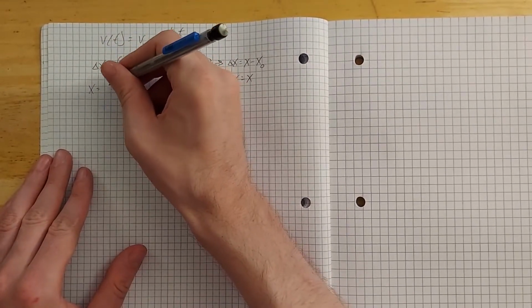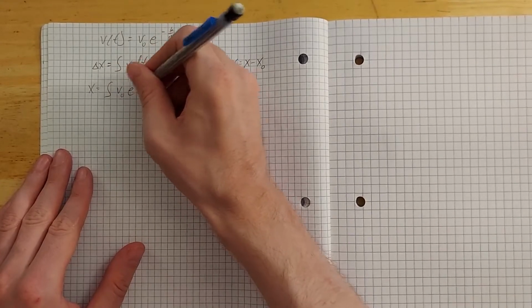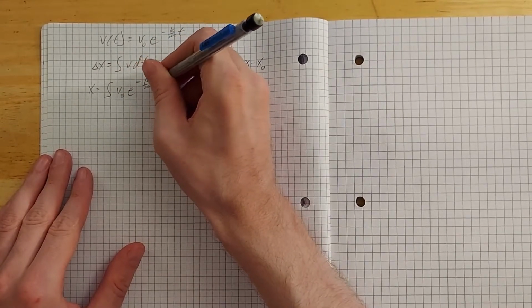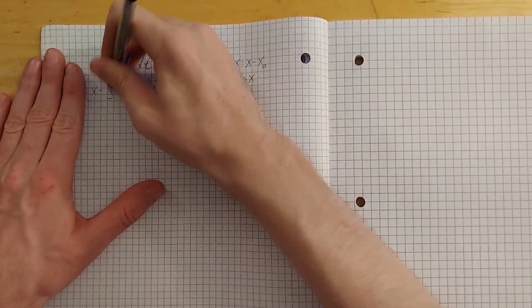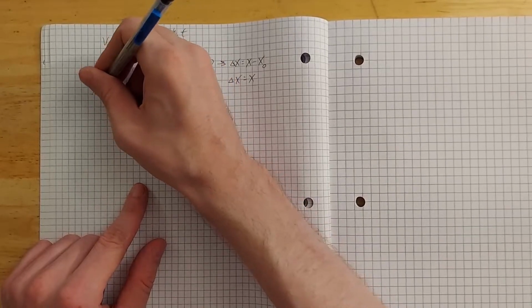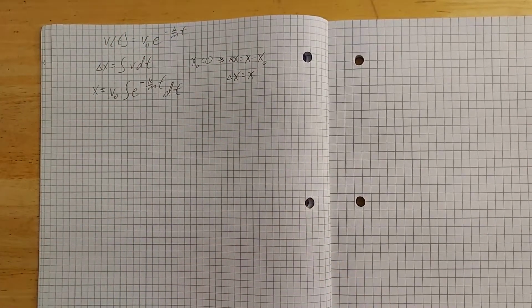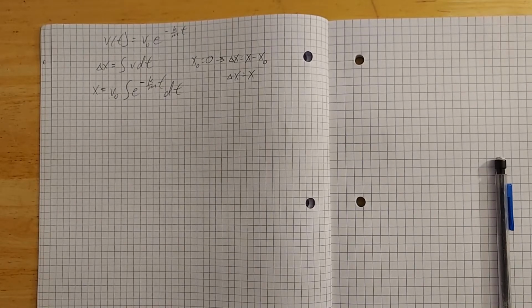So x is going to be equal to the integral of v naught e to the negative k over m t dt. And again, v naught is a constant, so I'm going to move that out of the integral because I just like to move constants out of integrals. And we just take the integral of e to the power of negative k over m times t.